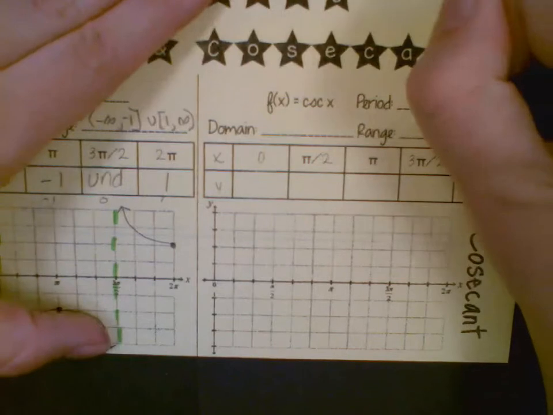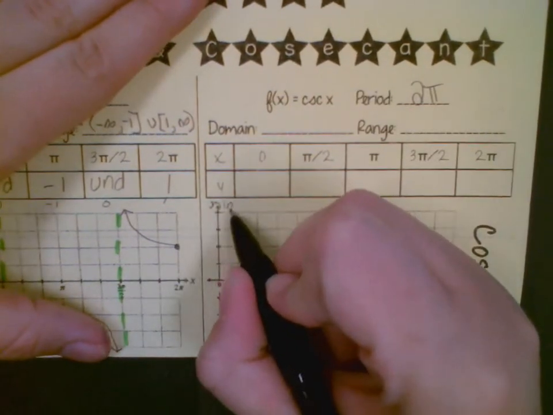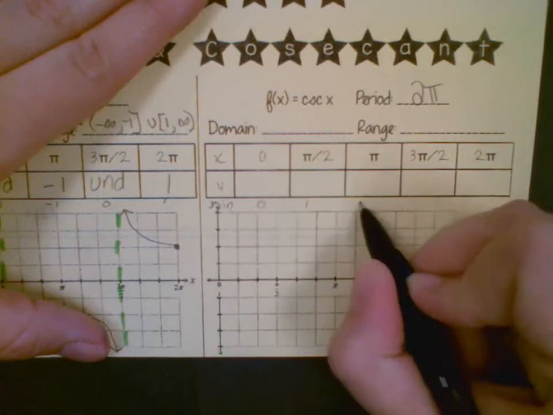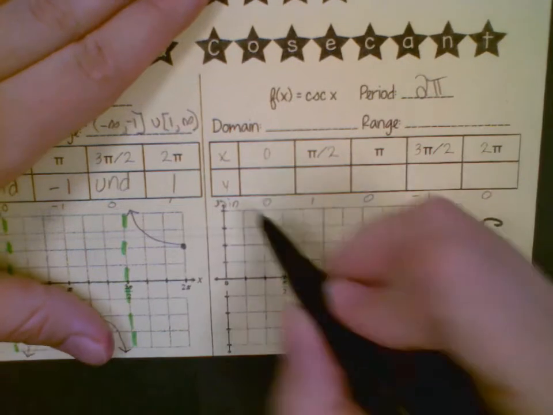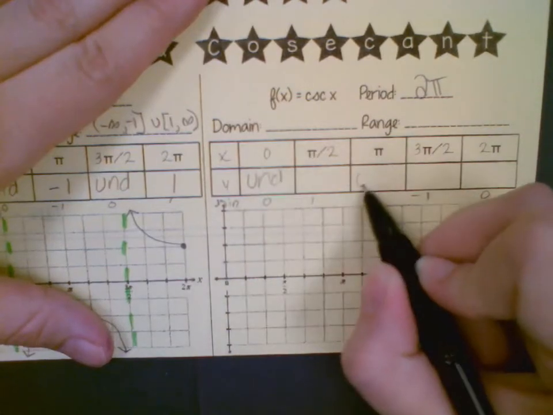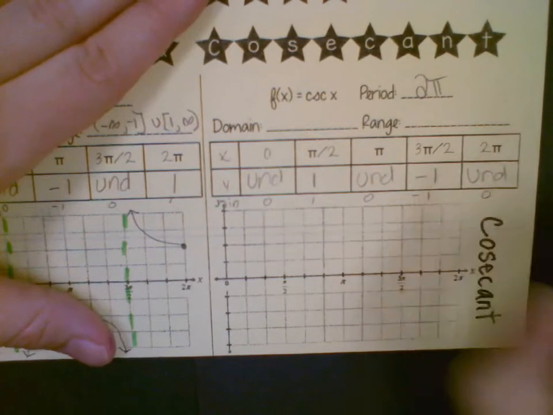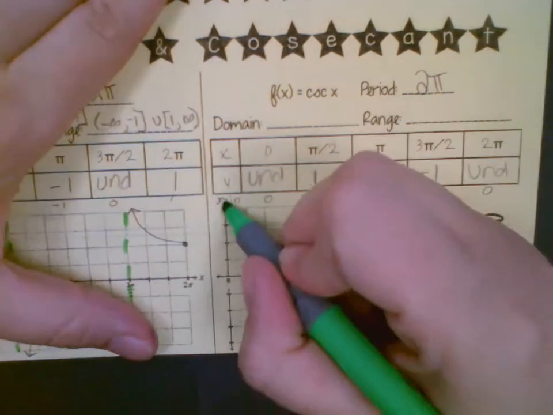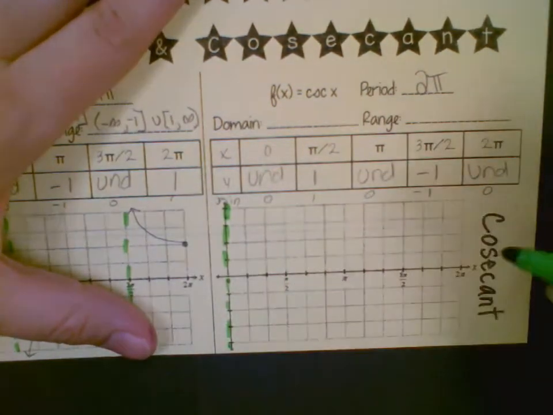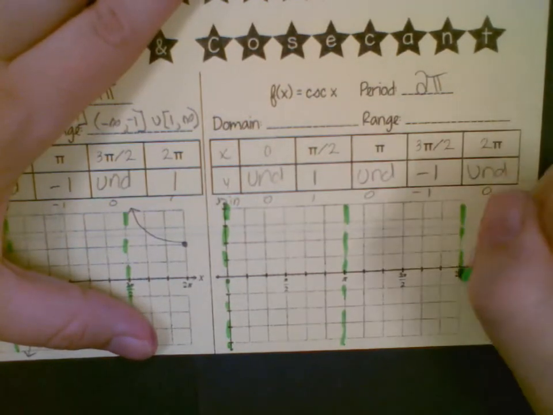So we know our period is going to be 2 pi again. So our sine values are 0, 1, 0, -1, 0. So wherever those zeros are is going to be undefined because we're flipping that over. So then we just have 1 and -1. So let's draw in our asymptotes first and see what we got from there. So asymptote at 0, asymptote at pi, and asymptote at 2 pi.